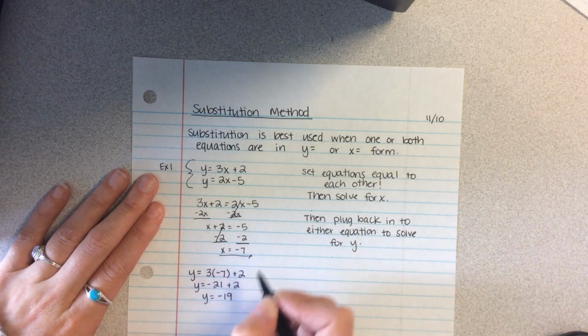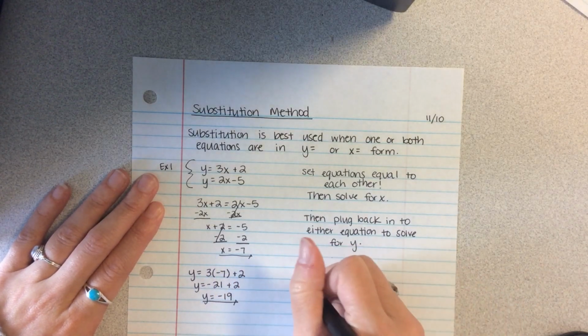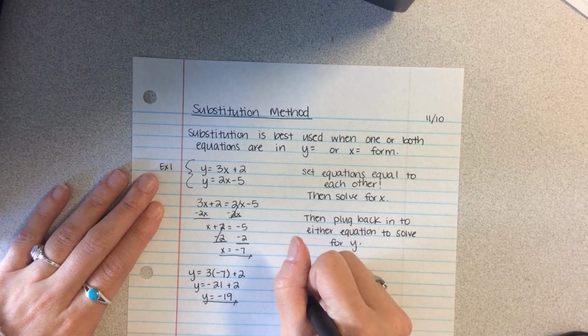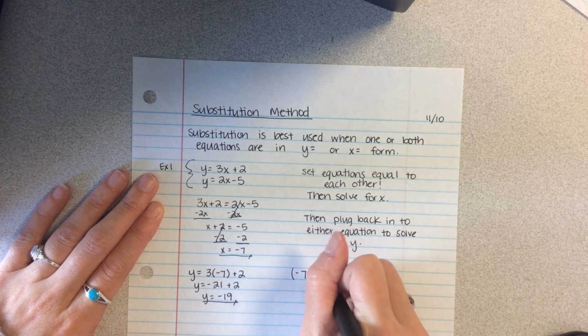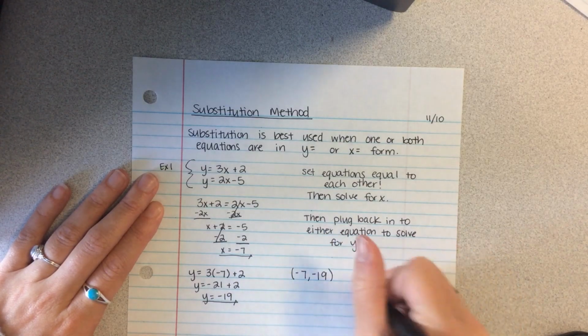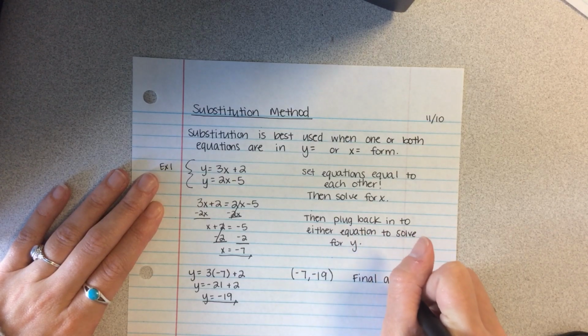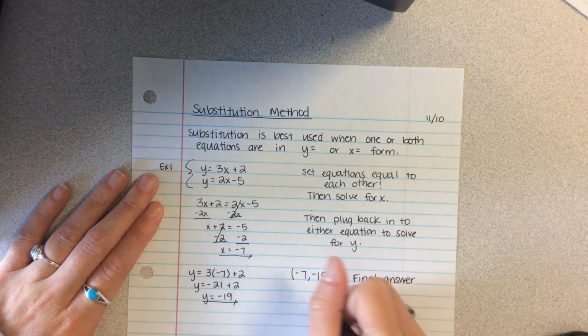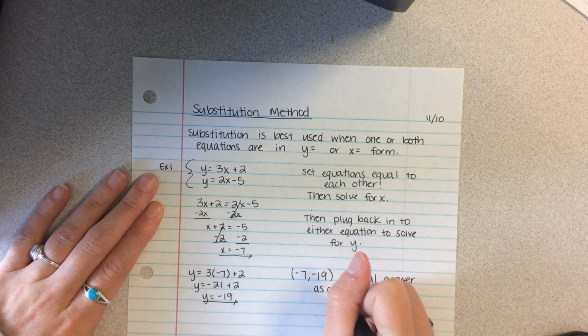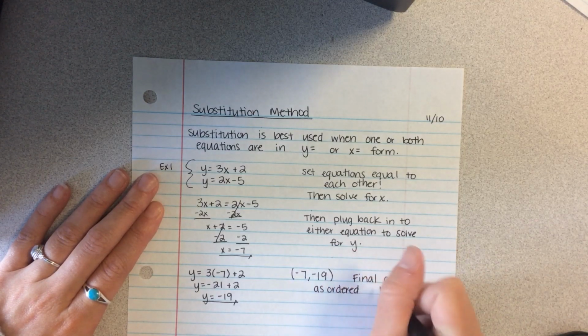So now I have an answer for x and an answer for y. And I have to take them and write them as an ordered pair because that's how my final answers need to be. So remember to write your final answer as an ordered pair.